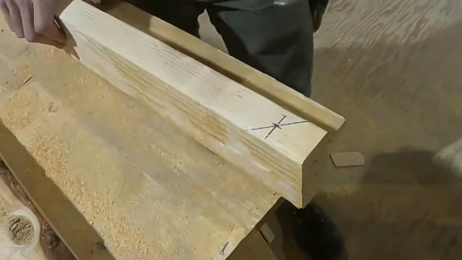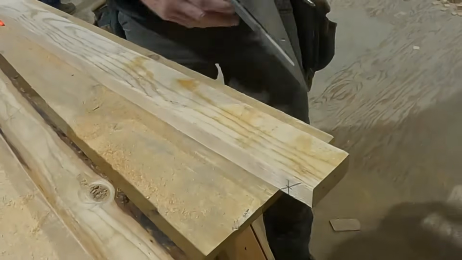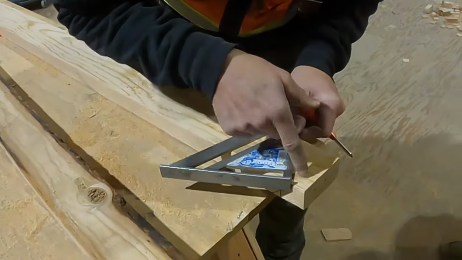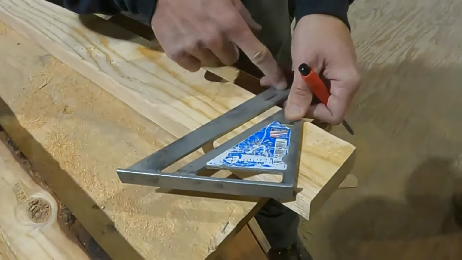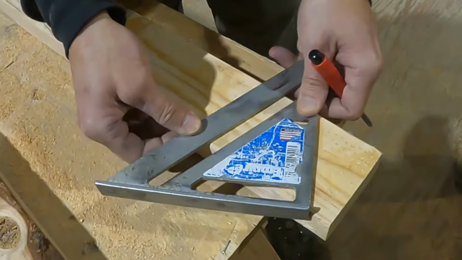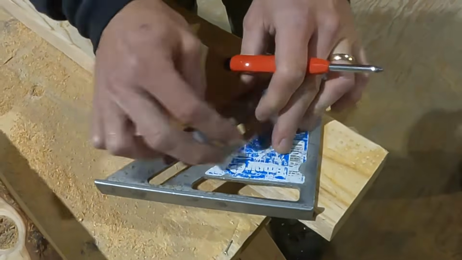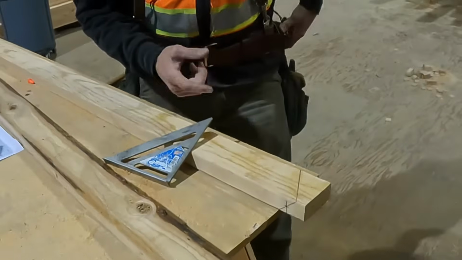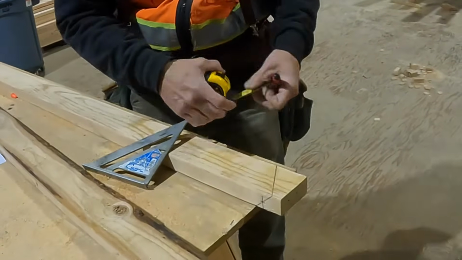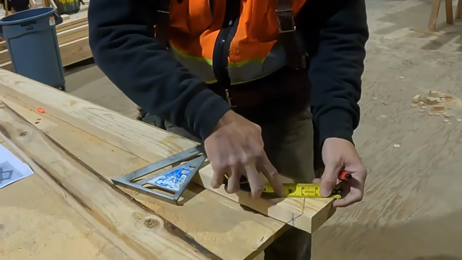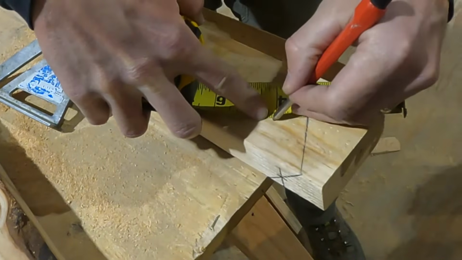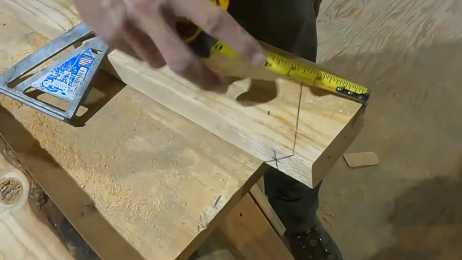Okay. Since it's not a hip rafter, I'm going to use the common on my speed square. Right here, I'm going to use my common, and we're going to say a 7-inch pitch. We got to shorten it by half the diagonal thickness, which is 1 1/16 in this case.